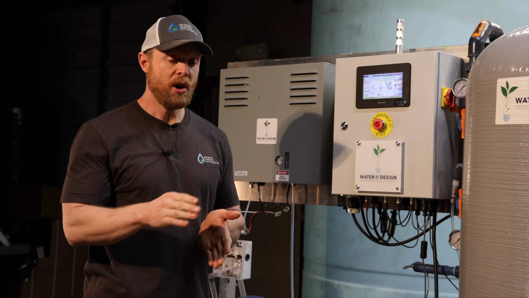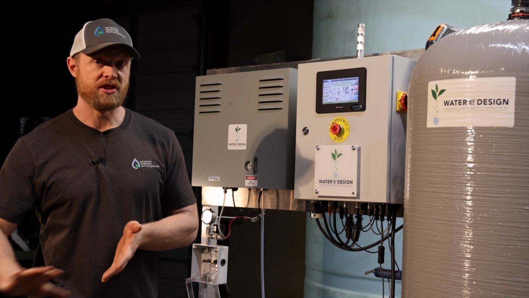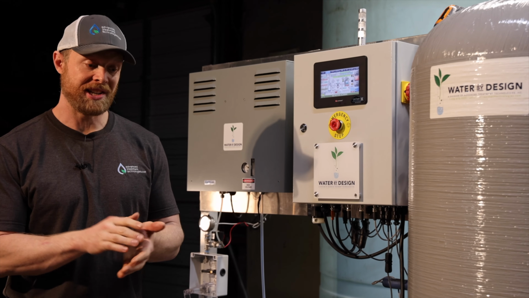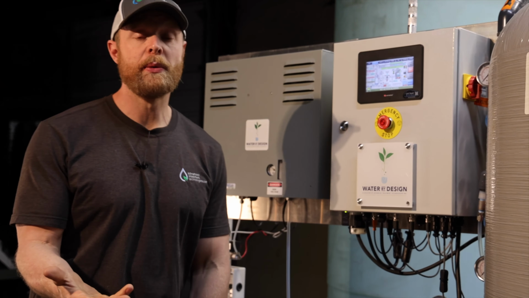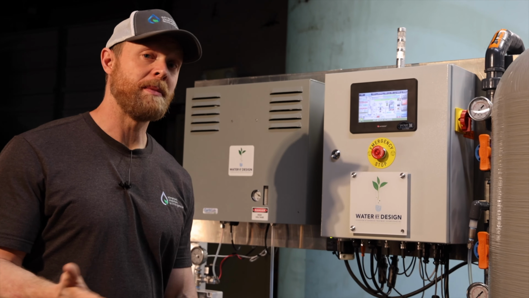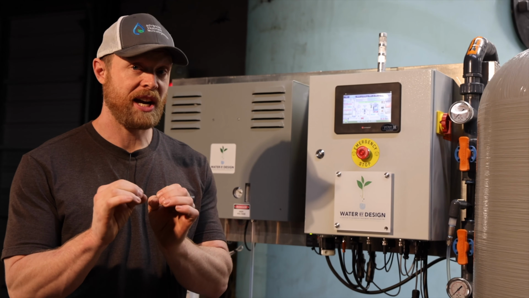Just reading with a little handheld meter coming out of a dripper per se is not going to tell you what the ORP level is in line under pressure. So that can't be stressed enough. Generally we recommend that you be at 600 or maybe a little over to make sure that you're getting full disinfection and sanitization inside that line.